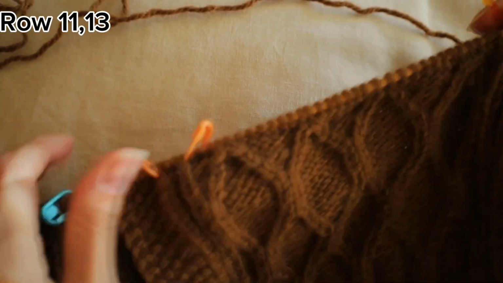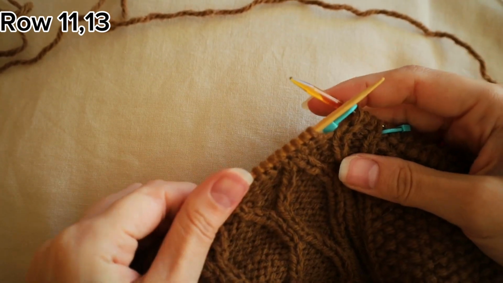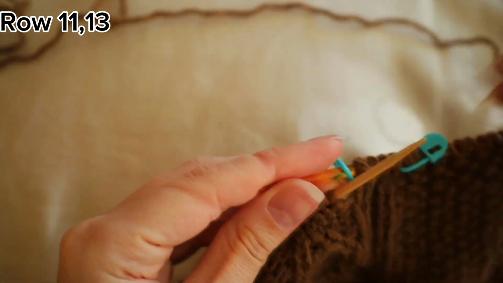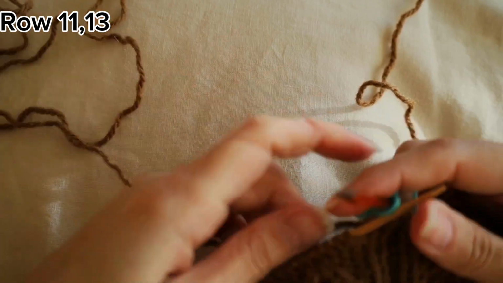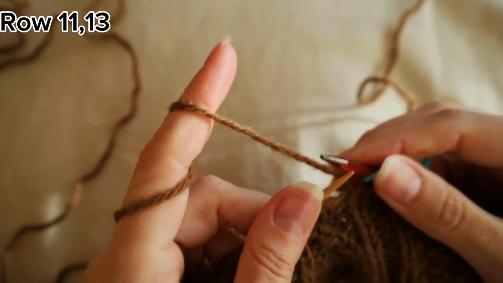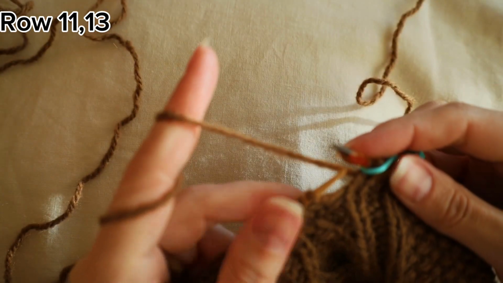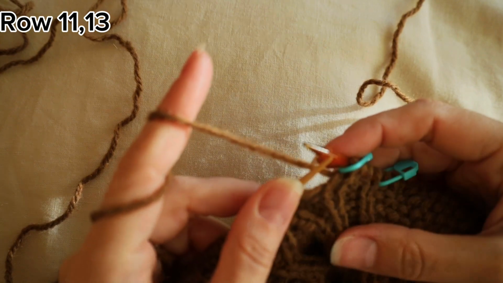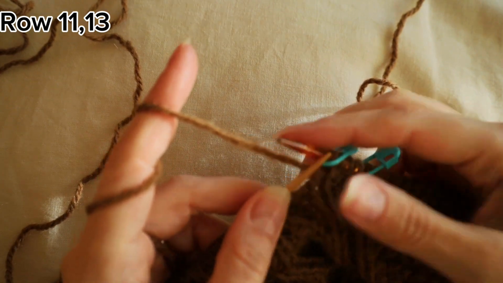The next 2 rows of the pattern 11 and 13 are knitted the same way. You don't need to cross the stitches, just knit according to the pattern. Where you have a knit stitch, knit it. Where you have a purl stitch, purl it.